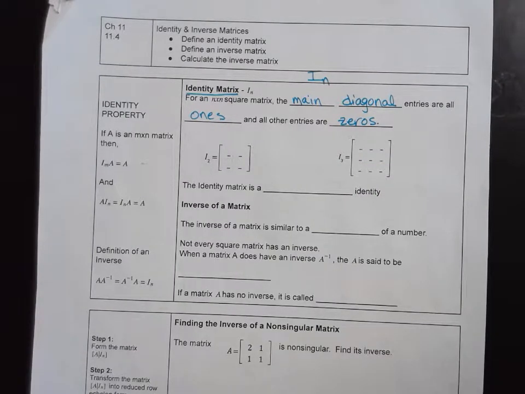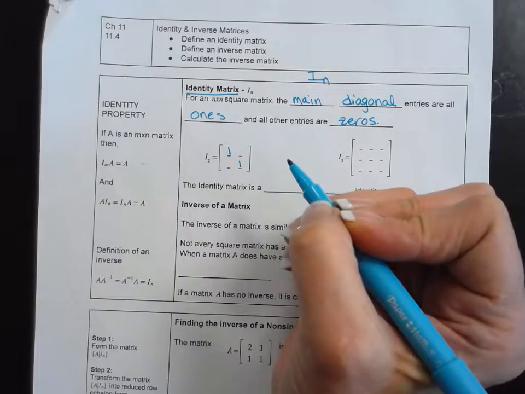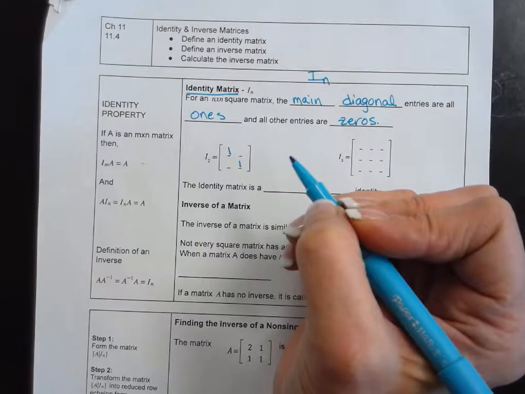So what method did we do that had something that looked like that? The reduced row echelon, right.